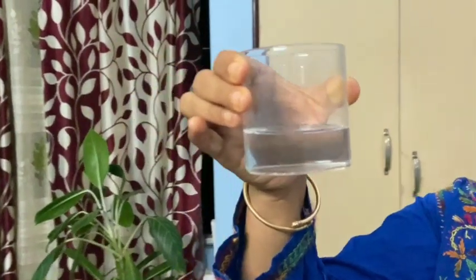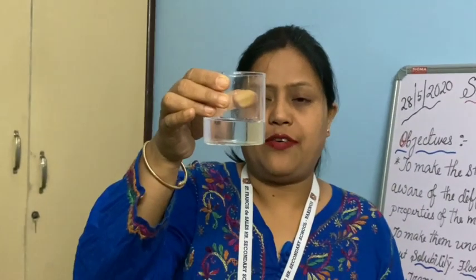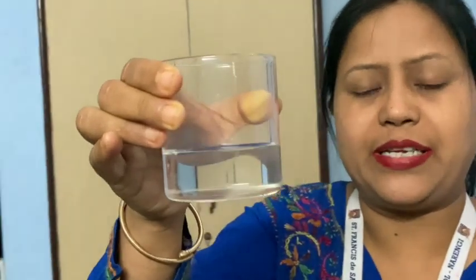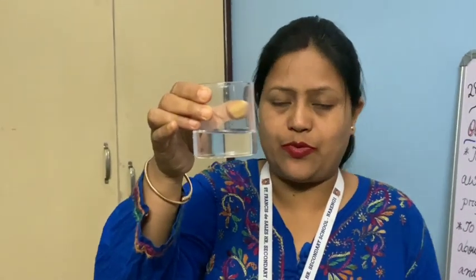Clear, students? We cannot differentiate between vinegar and water. It is completely, uniformly dissolved in water. So we can say vinegar is soluble in water.